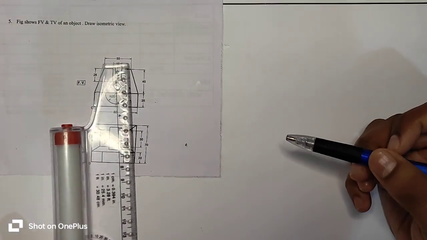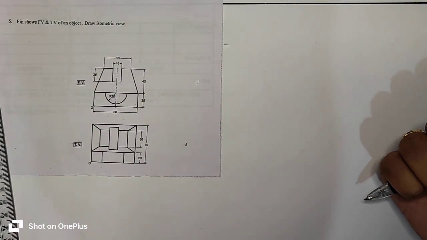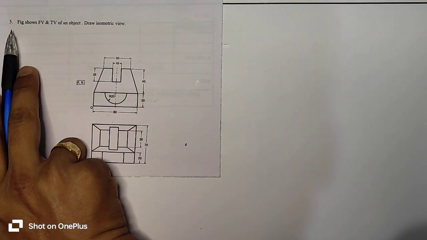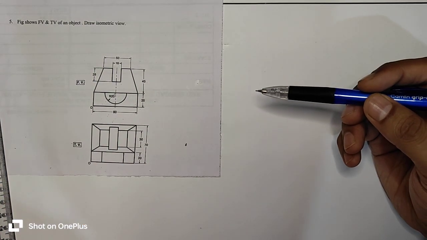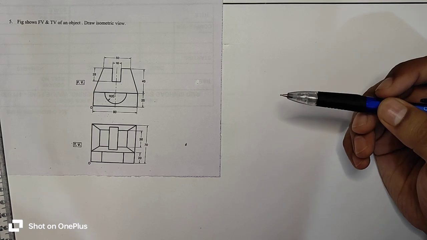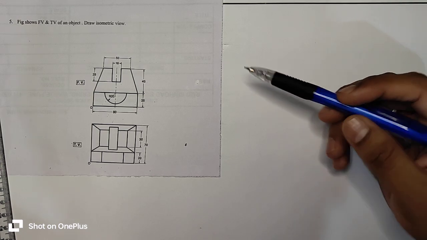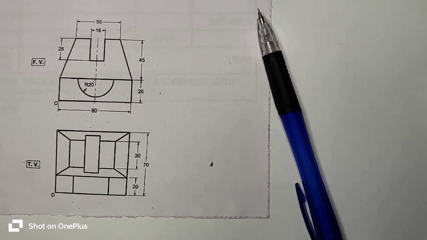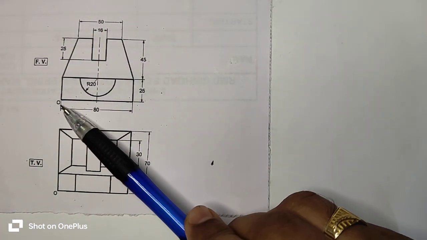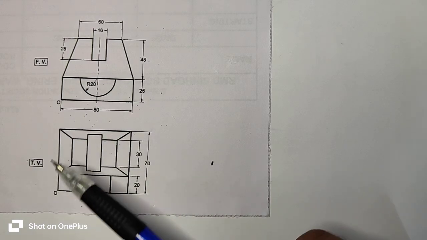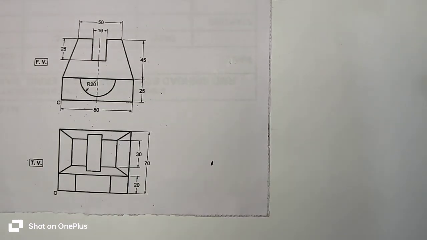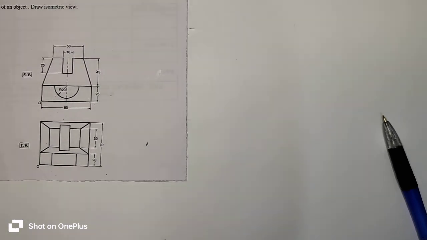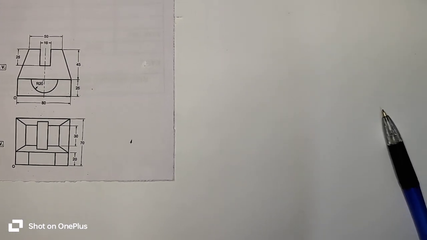Hello, welcome. So now we will solve this question from assignment number 5. Question number 5. Figure shows front view and top view of an object. Draw isometric view. So in this question, origin point is on left side of diagram. So we will draw front view on right side of z-axis.